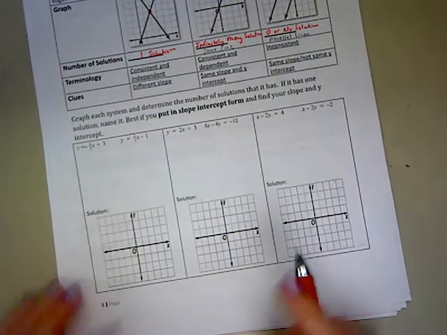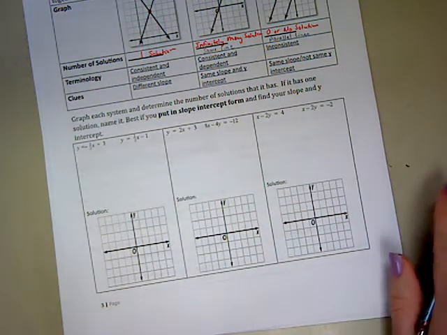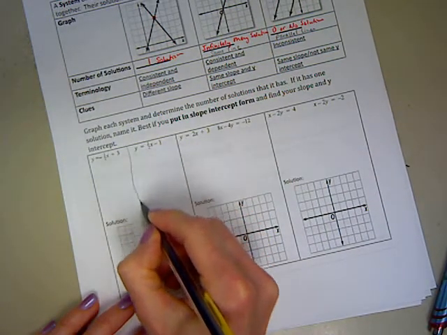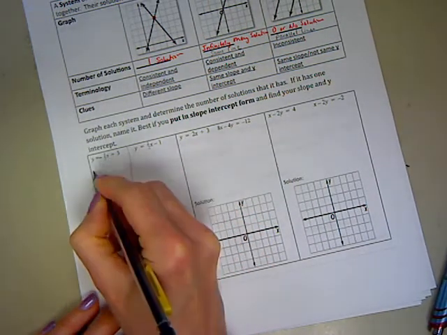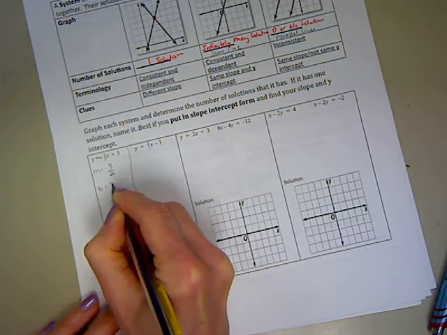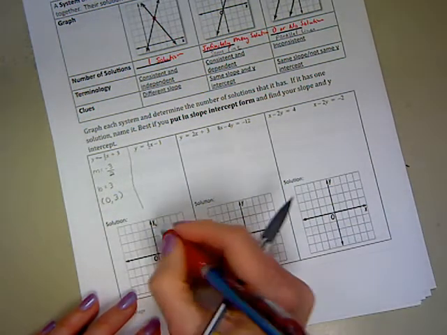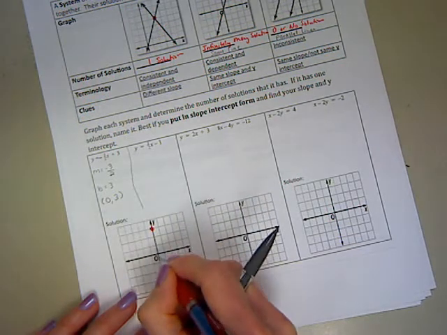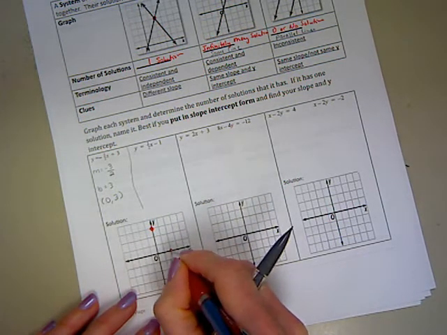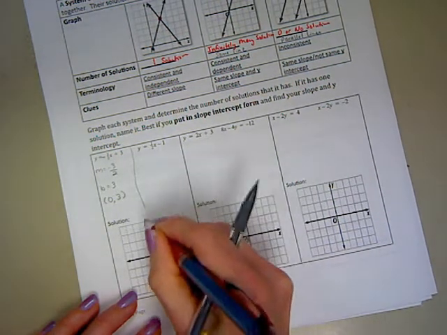Okay, so let's try graphing some of them. Best scenario is to put them in slope-intercept form, find the slope and y-intercept like we were just doing on that last one. So, two separate ones. We're just going to graph them on the same graph. For my first problem, my slope is negative 3 over 2, and my b is 3, so that is 0, 3. So graph 0, 3, and go down 3 to the right 2. Down 3 to the right 2. Draw that line. So here's my first one.